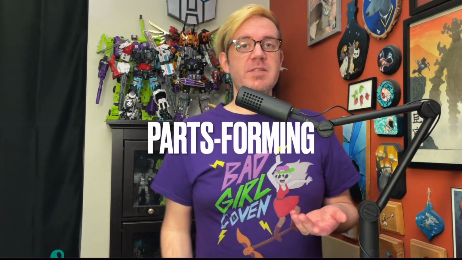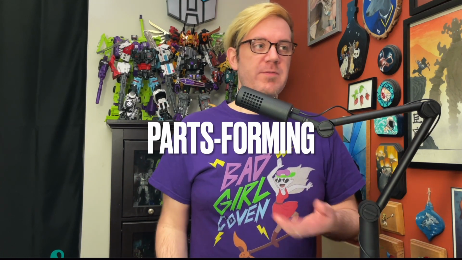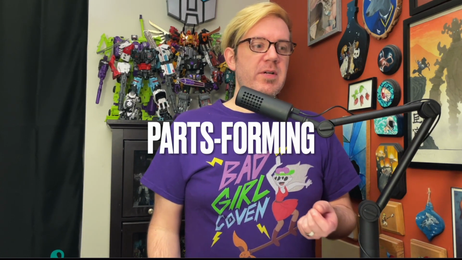Parts forming is something that you hear referenced sometimes, and whether or not something parts forms or is a parts former is an important distinction, because lots of figures parts form. There are figures where a part of the vehicle mode becomes a weapon or something to that effect, and that is parts forming, but that does not necessarily make the figure a parts former.